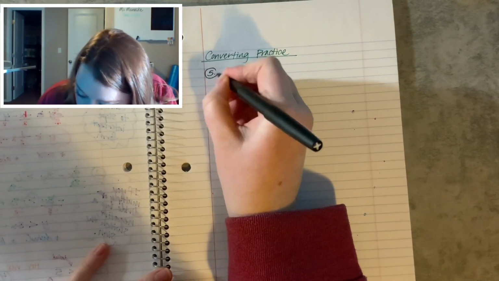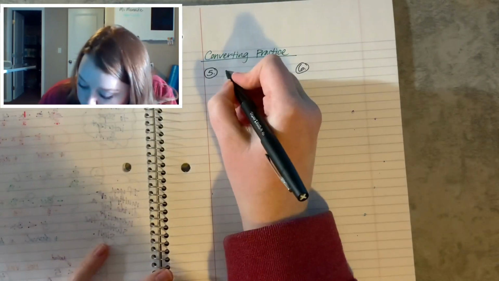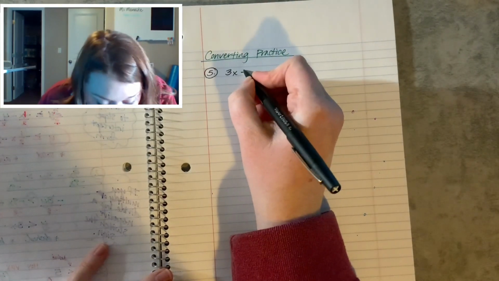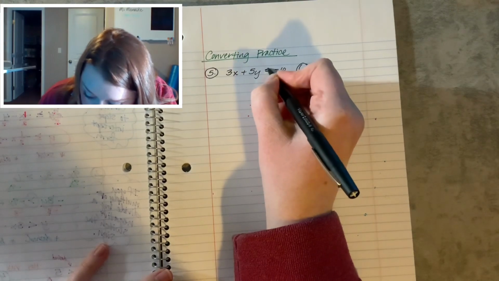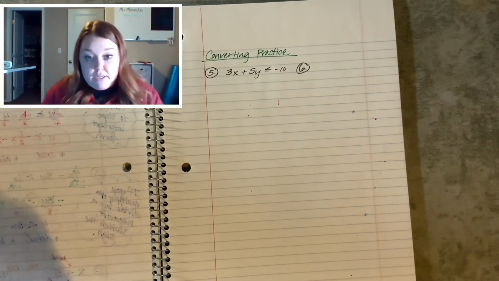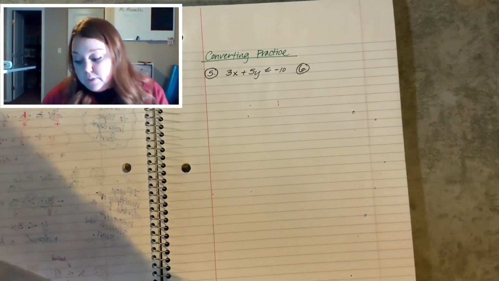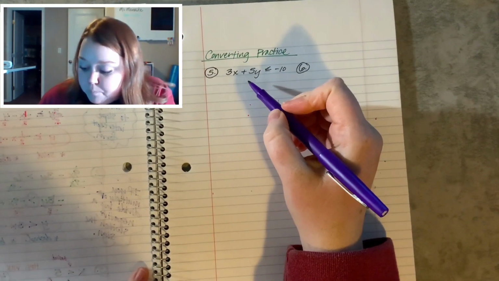This is number 5: 3x plus 5y is less than or equal to -10. If you're feeling confident, I'd go ahead and hit pause and then hit play when you want to check your answer. So I want this in slope-intercept form.